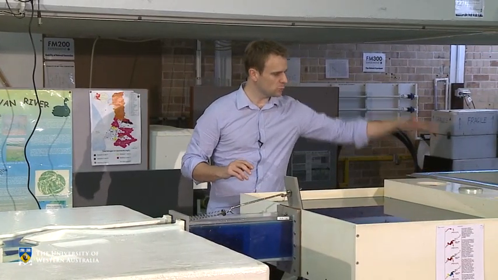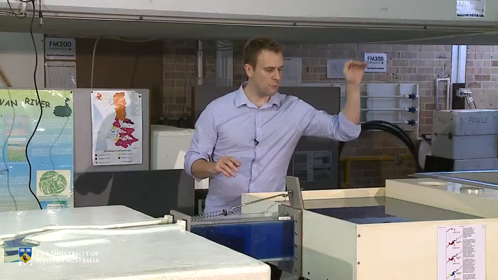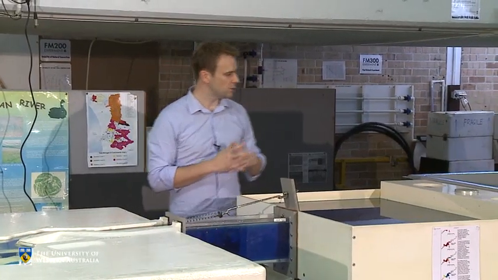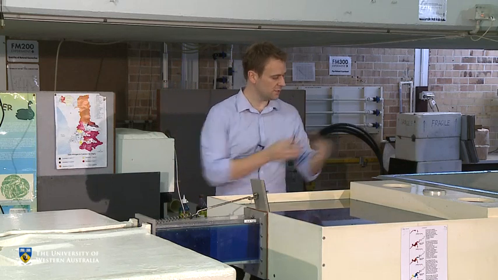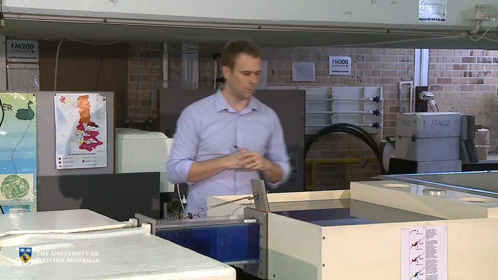When we turn this on, this will move up and down at a regular frequency that corresponds to a 24-hour tide. It turns out that in the laboratory, a roughly 3-minute period corresponds to 24 hours. So we have to understand our fluid mechanics to know how we go from the real values in the system of 24 hours down to a 3-minute tide in the laboratory.